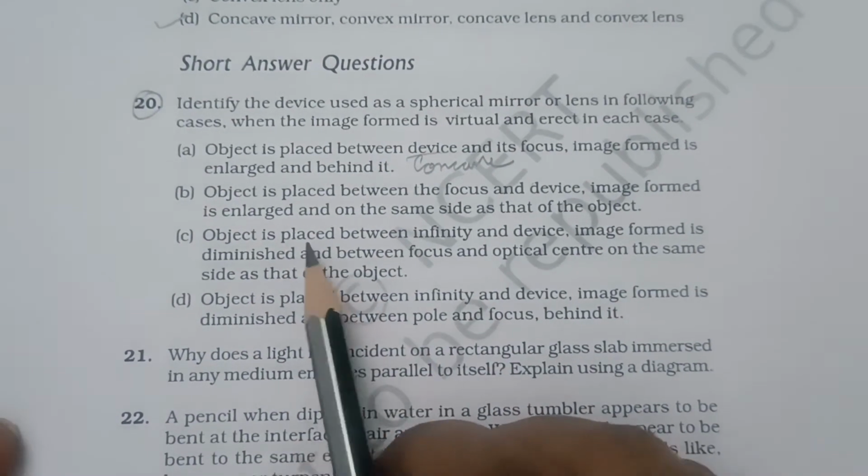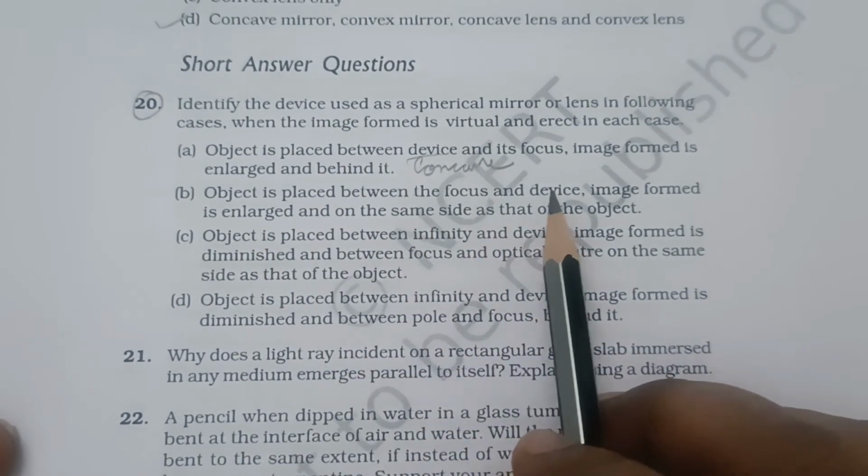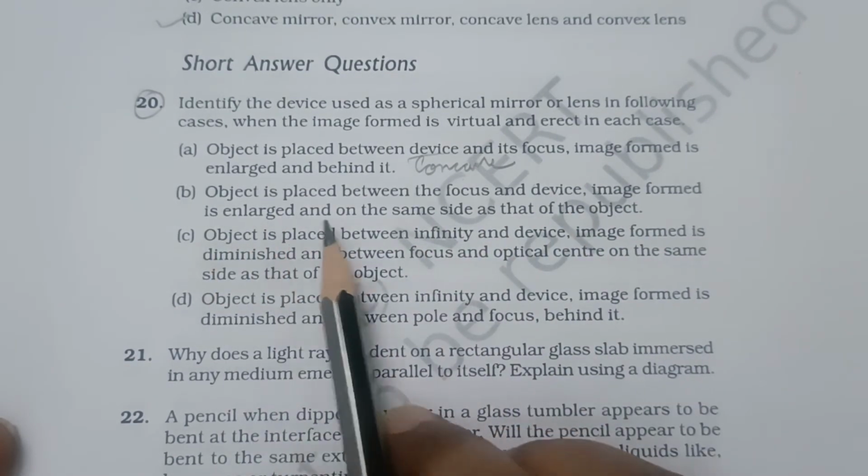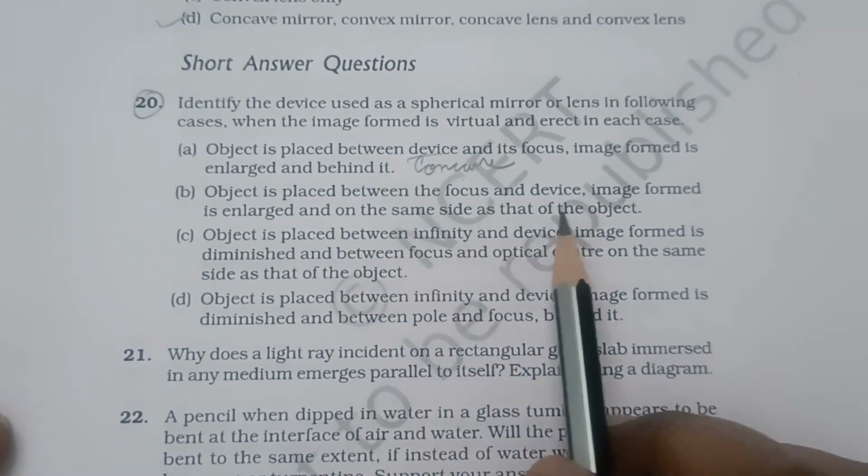Concave mirror. Next, the object is placed between the focus and the device. The image formed is enlarged and on the same side as the object.